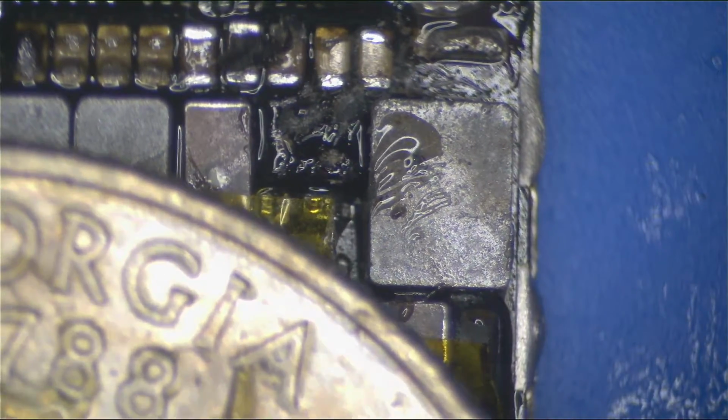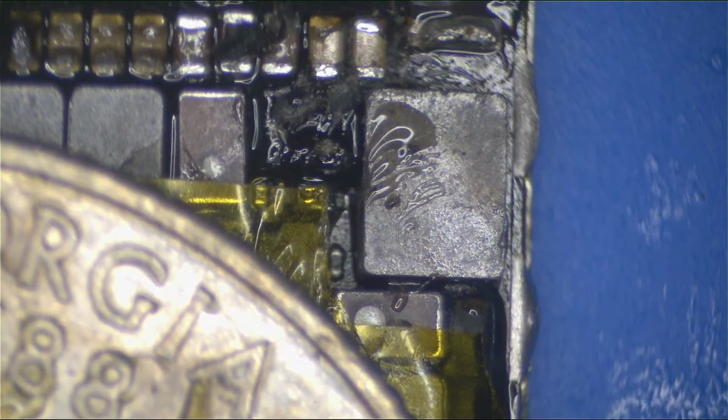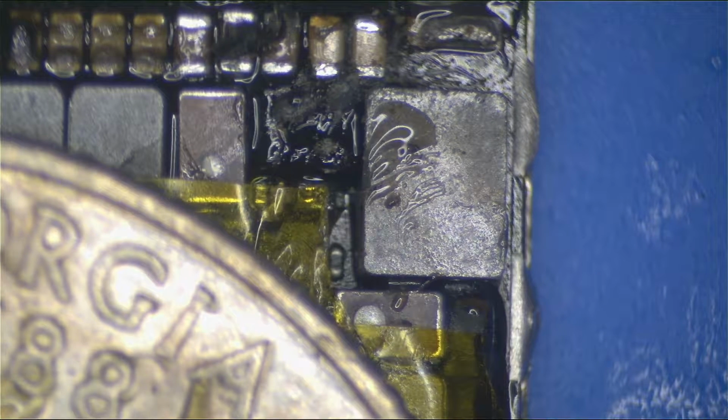Just putting my favorite Georgia quarter over the CPU. This acts as a little bit of a heatsink to help protect the CPU.